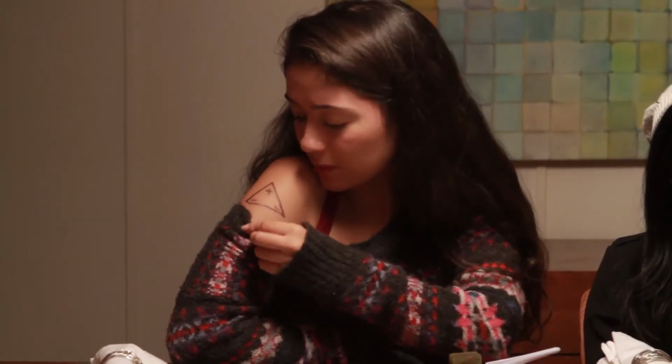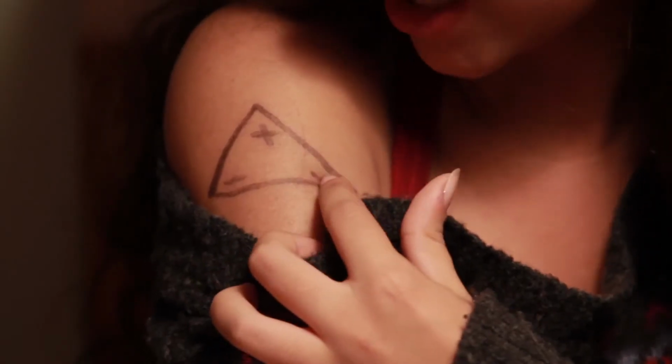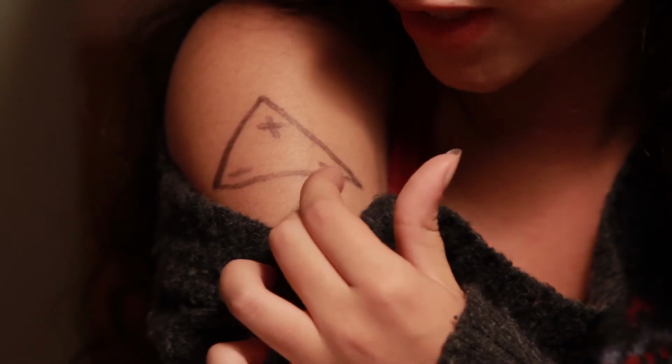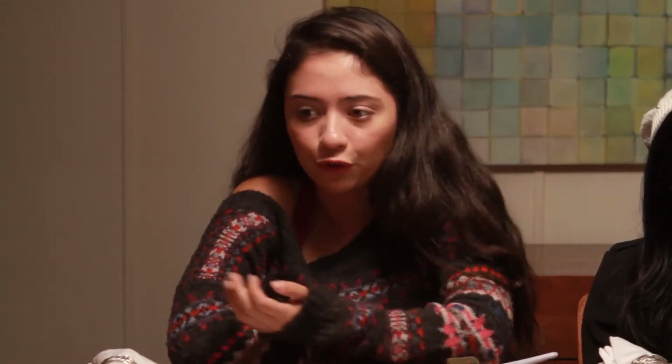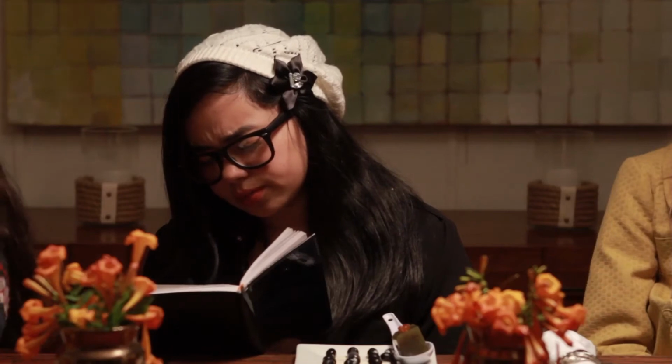Grace, what did you get? It's a magic multiplication and division triangle. A negative times a negative equals a positive, and a positive times a negative equals a negative. My boyfriend and I drew it on our arms during our free period. I thought you were breaking up with him. We still might. Well, I think it's cute.